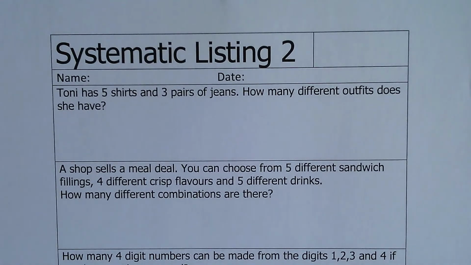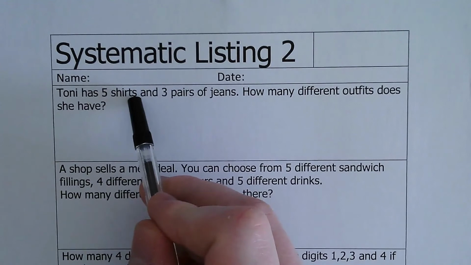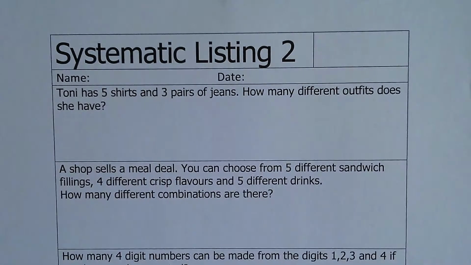This question is slightly different to our questions from last lesson because we're not being asked to list all of the combinations. We just need to know how many combinations there are in total. Now, we could write down 5 different shirt names and 3 different pairs of jeans and then try to combine these together. However, that's going to take too long. So instead, we have a better method.